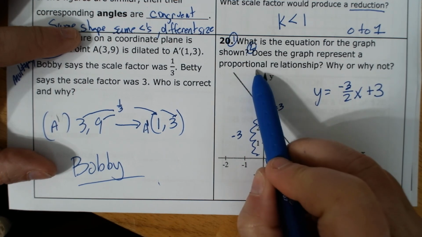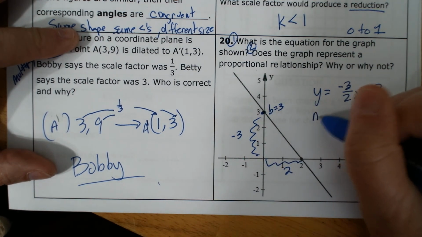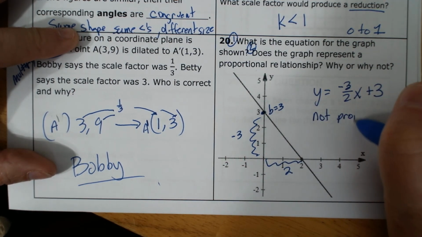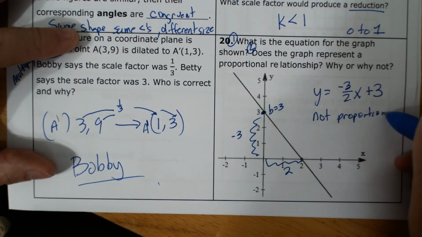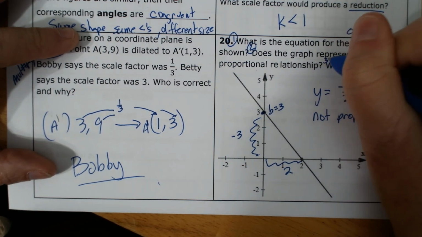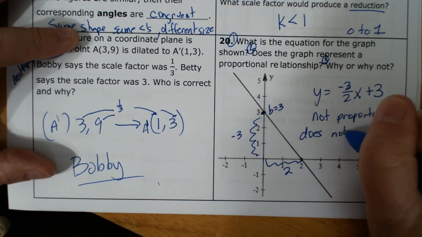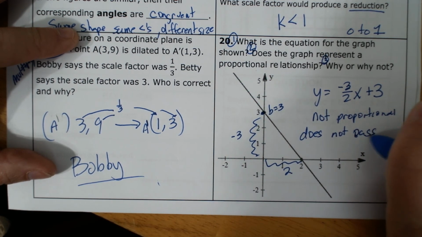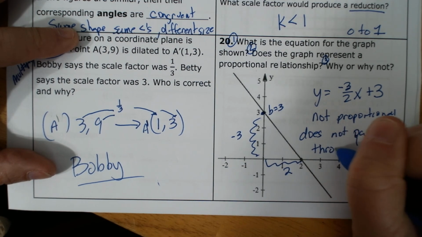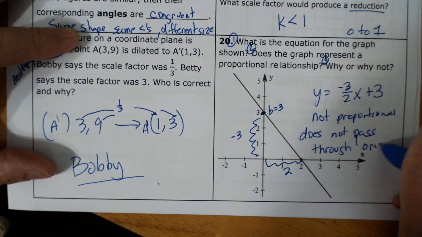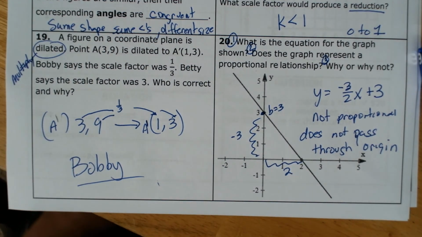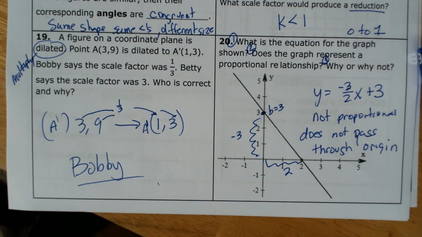Does the graph represent a proportional relationship? This is not proportional. Oh, 3 questions. Why or why not? Does not pass through origin. That's page 3. I'll do another video for page 4.